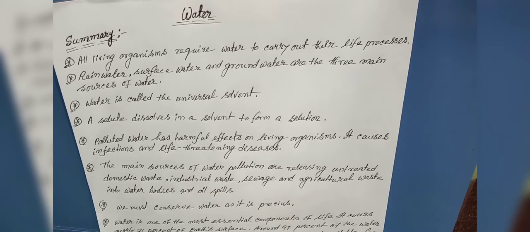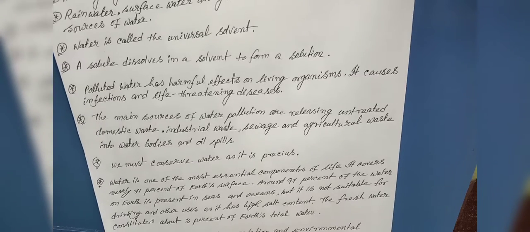Polluted water has harmful effects on living organisms. It causes infection and life-threatening diseases. The main sources of water pollution are releasing untreated domestic waste, industrial waste, and agricultural waste into water bodies and oil fields. We must conserve water as it is precious.